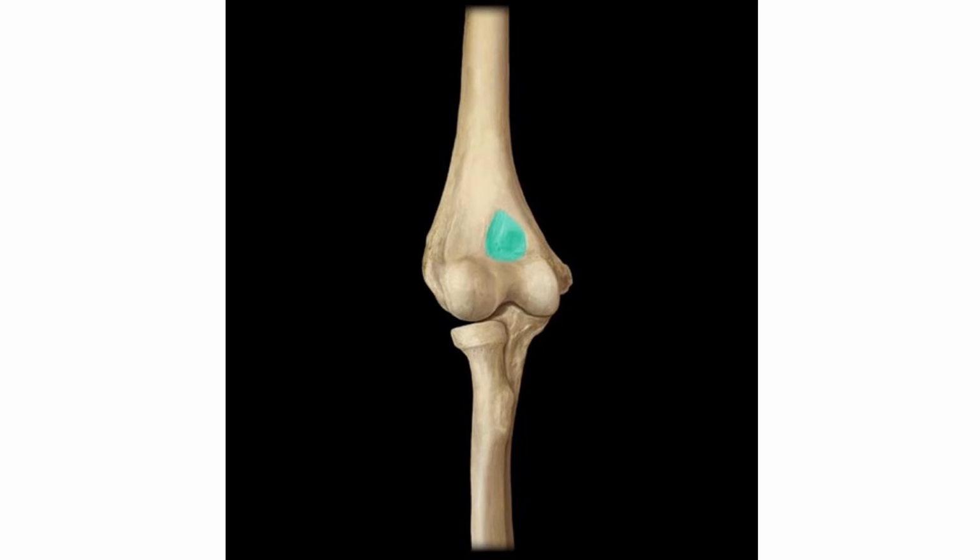Now, fossa is not enough. Fossa for what? It is called the coronoid fossa, because when we decrease the angle between our arm and the forearm, the coronoid process of the ulna is going to come and sit into this fossa. If there is no fossa, then we cannot flex our elbow joint.